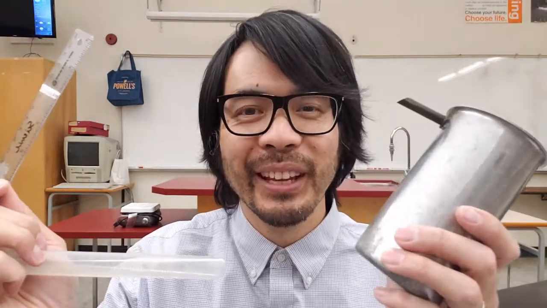Now, this lab doesn't need anything elaborate or complicated. All this lab needs is a ruler, a graduated cylinder, and maybe an overflow can, if you can get one. And some prisms and cubes.